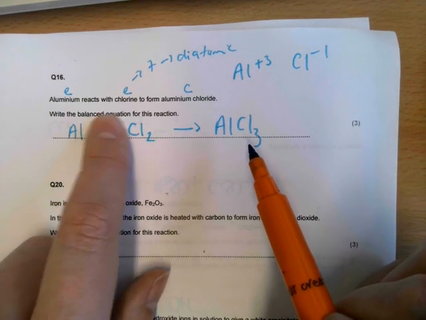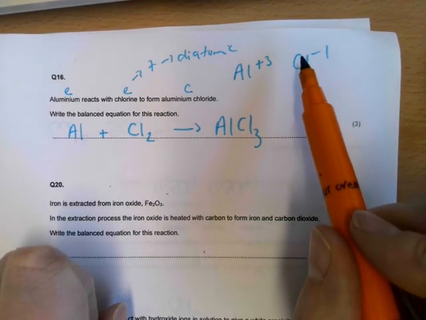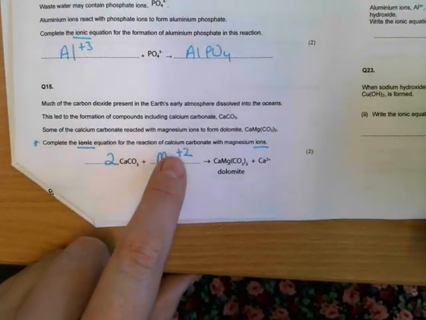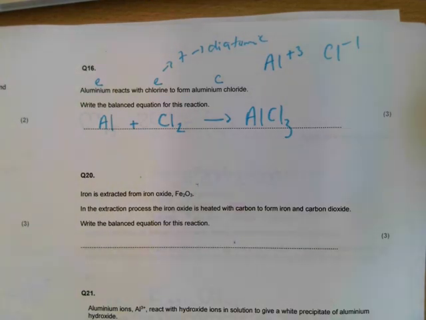But when I'm just asked for a normal balanced equation, you should not have charges on your answer line. You only use them in your rough work. If you're asked for an ionic equation, it's fine, but if you're asked for a normal balanced equation, don't have them in your final answer.